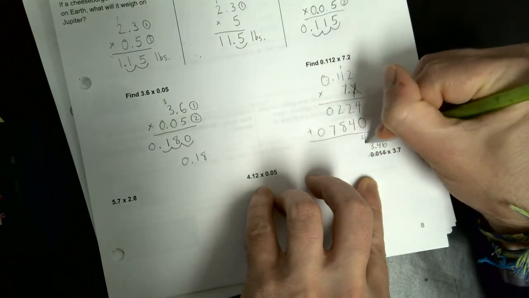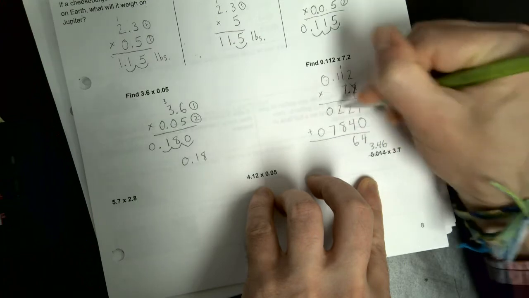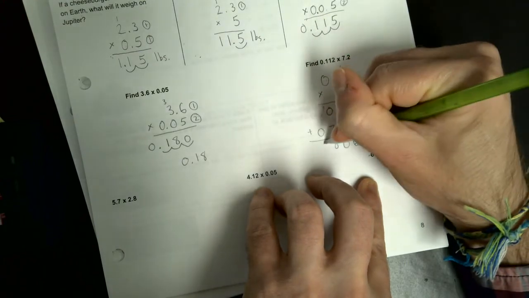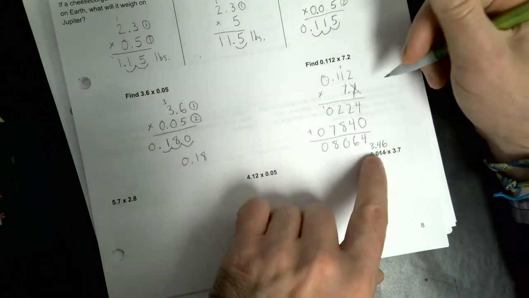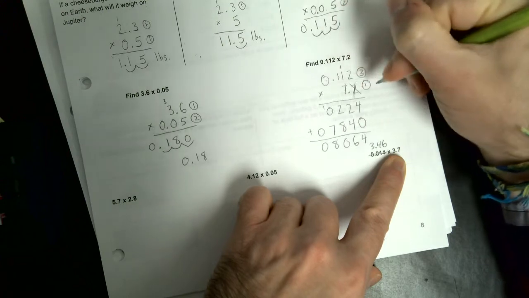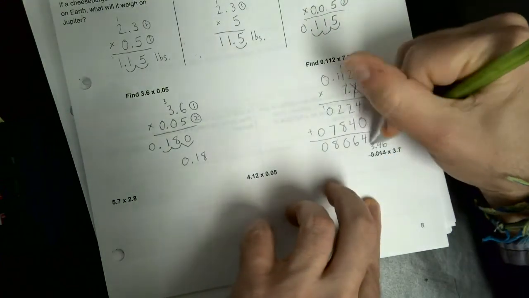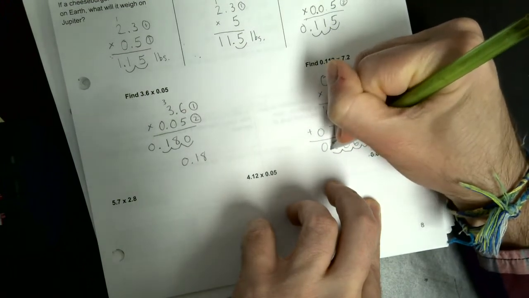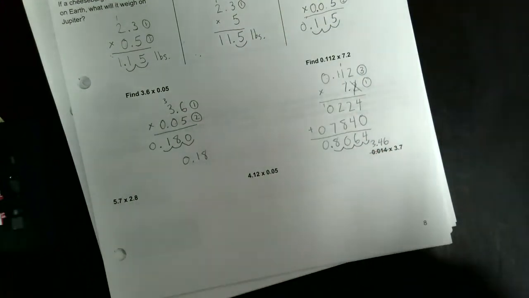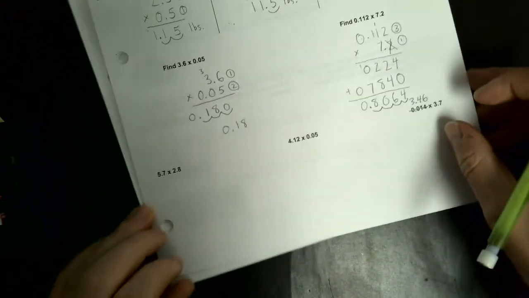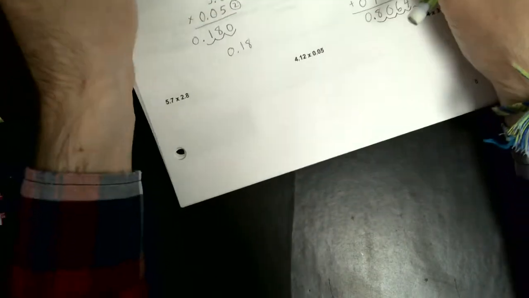4 plus 0 is 4. 2 plus 4 is 6. 2 plus 8 is 10. 1 plus 0 plus 7 is 8. And 0 is 0. Now, let's see how many decimal places we have to move over. This first number had 3 decimal places. The second number only had 1. 3 plus 1 is 4, so that means we have to move over 1, 2, 3, 4 decimal places to get 8,064 10,000ths. Perfect. All right, let's try a couple more together and then have you try some on your own.